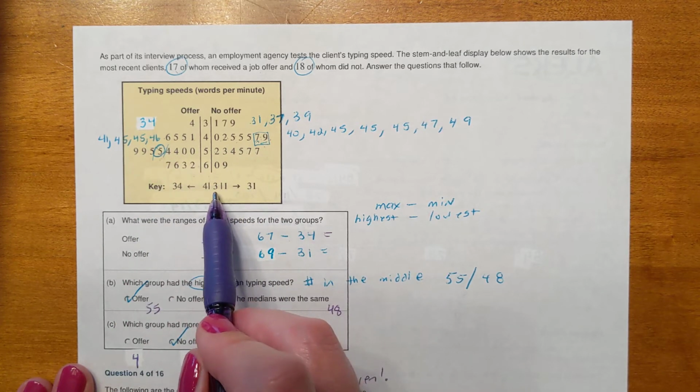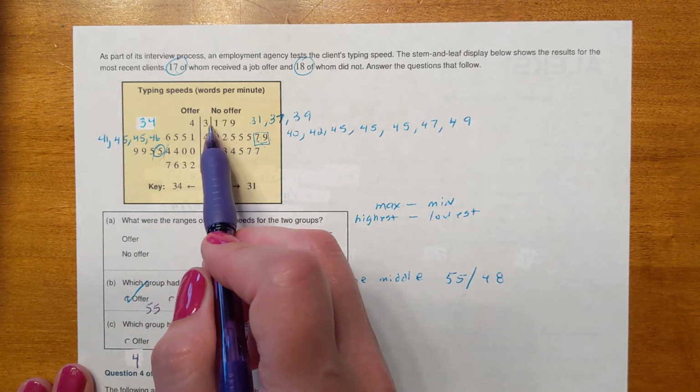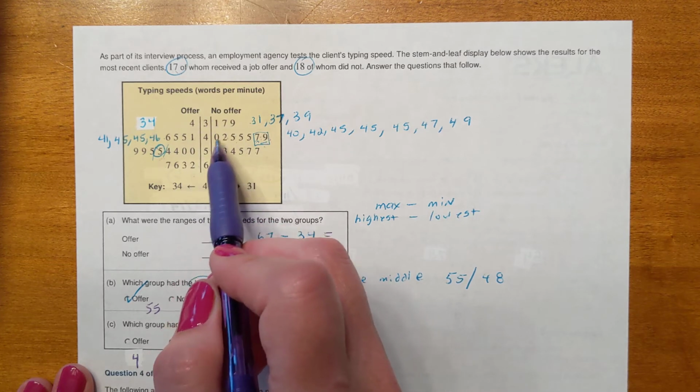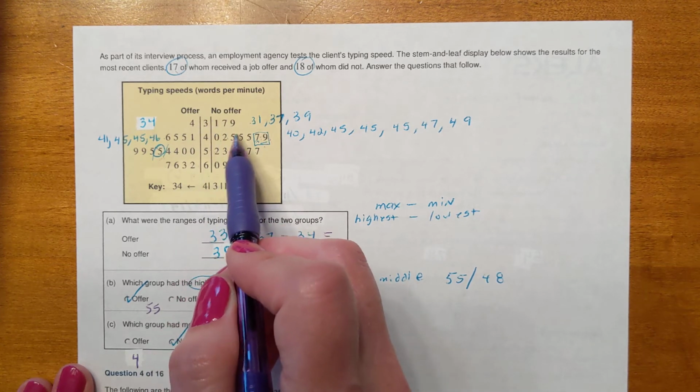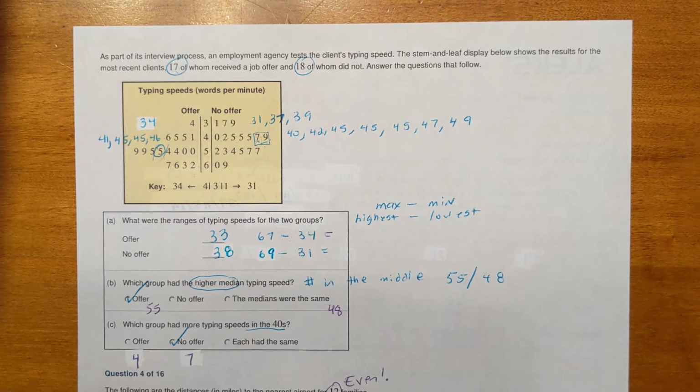And then over here on the right, you've got 31, 31, 31, so 37, 39, 40, 42, 45, 45. So I wrote some of them out for you. You don't need to do that. I just did it so you can understand the numbers. It's a list of numbers that they wrote in a different way as a stem and leaf plot.